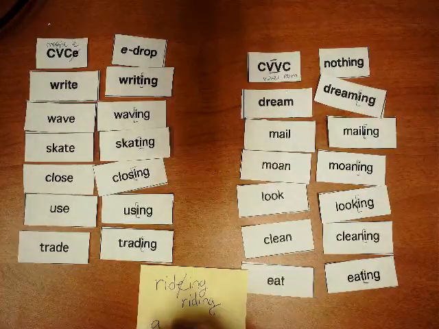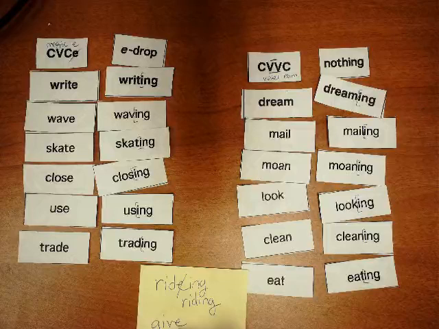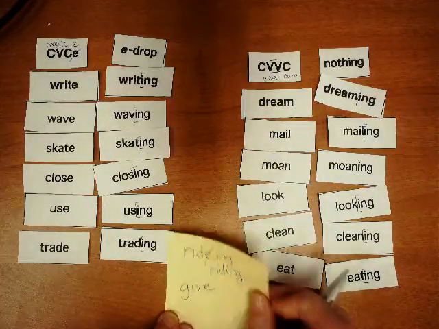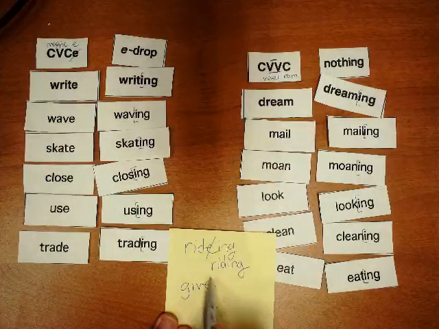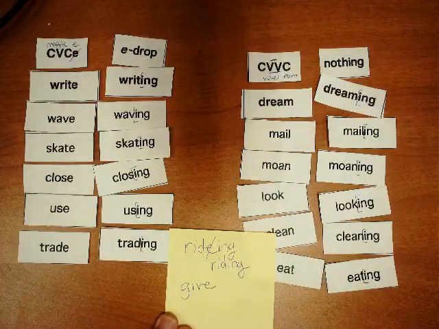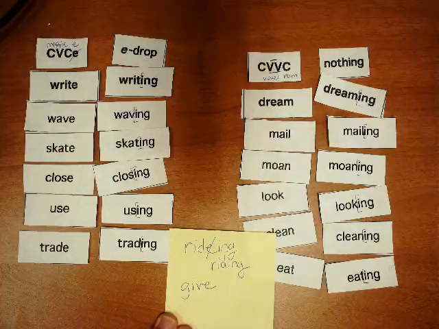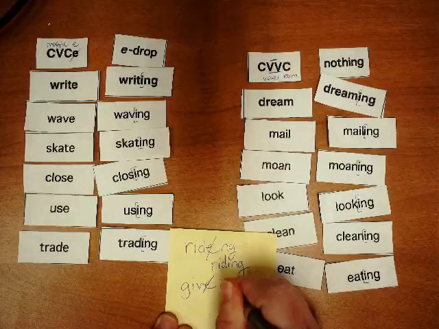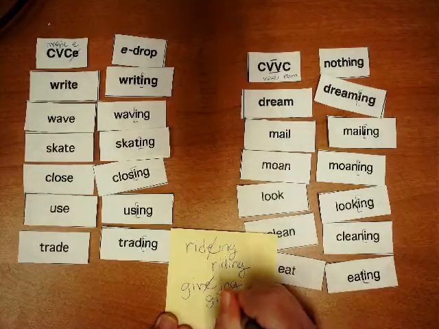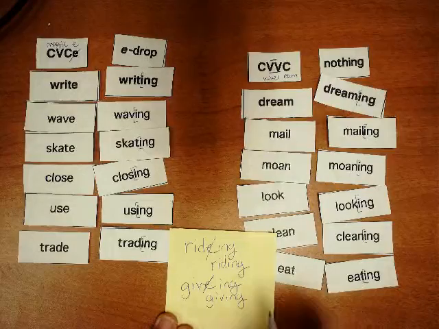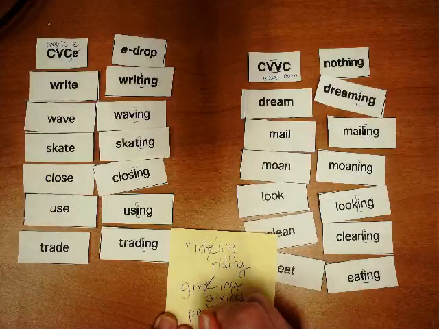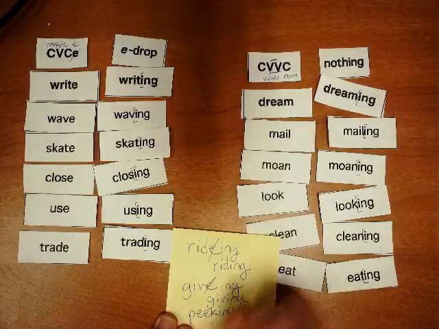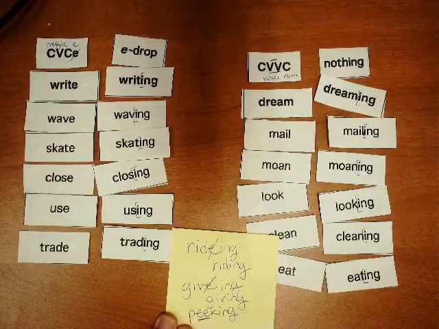Think about the word give. Even though that E right there in give is not making the word give, still that general pattern, right? So think, how would you spell the word giving? That's right, you would drop that E before adding ing to make the word giving. Versus words like peak to peaking, right? So it's a vowel team, so no E to drop.